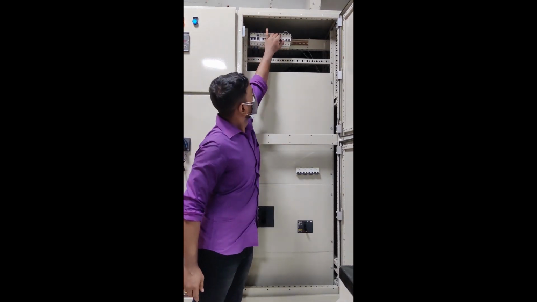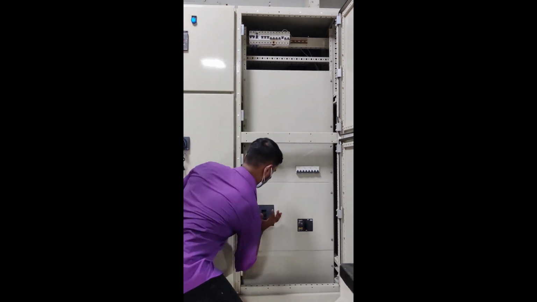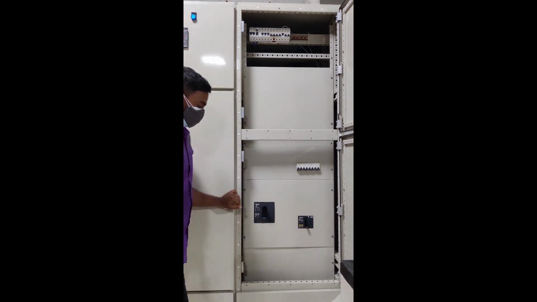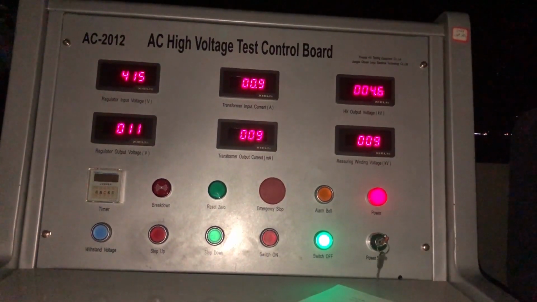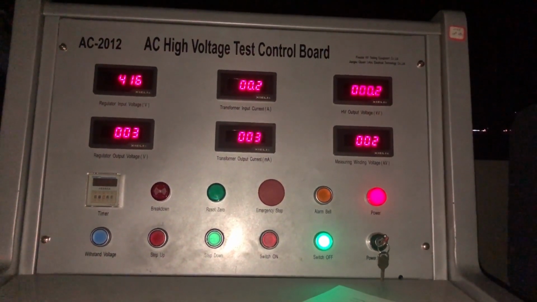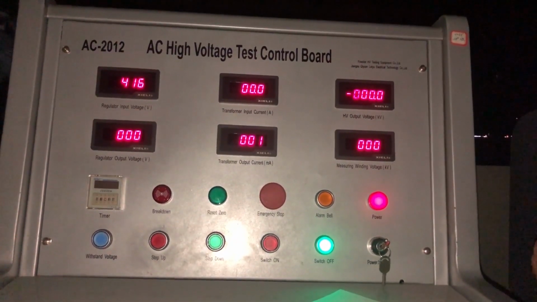Next, you must go to the panel board of high voltage sources and turn on the relevant circuit breaker of the AC high voltage test control board with the main breaker. First, you have to power on the control board and should wait until the readings become stable. Then switch on the control board.